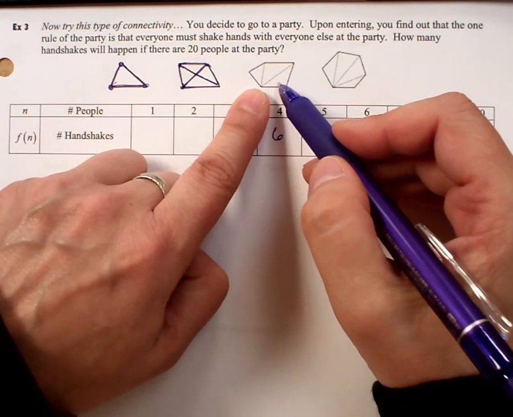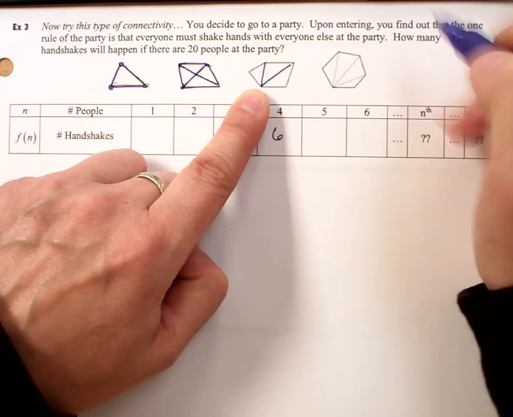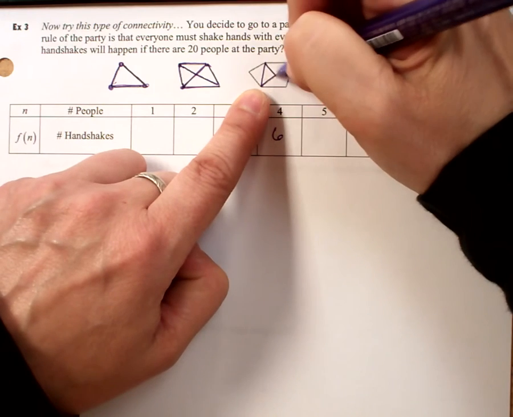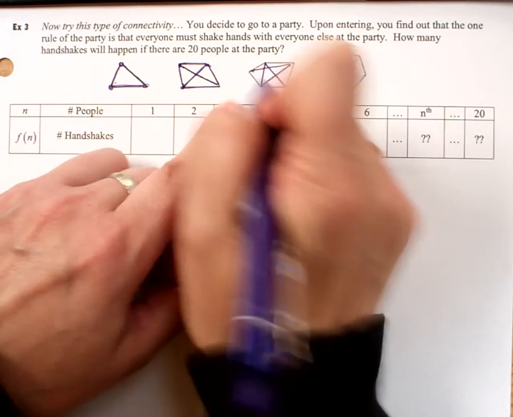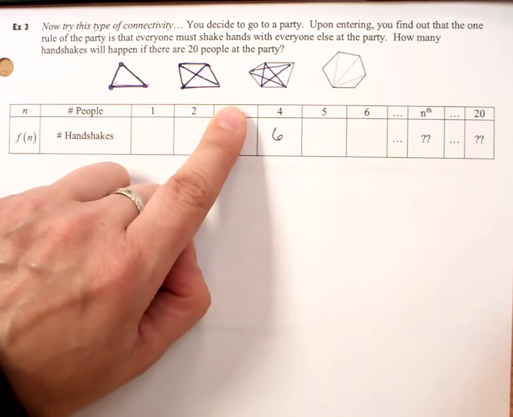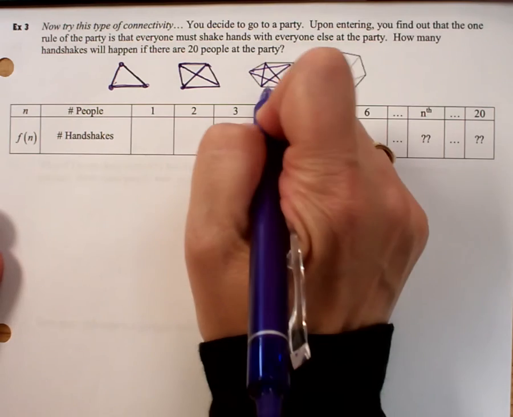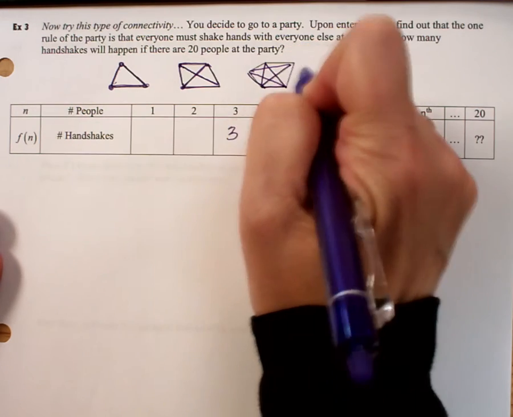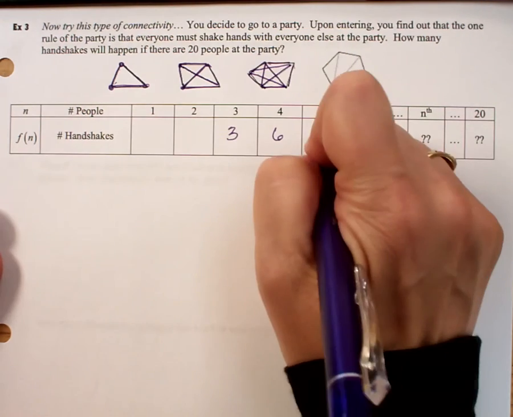Moving on to our pentagon, remember we've got they're reaching across, then we have these ones, then we have these ones. So we have the original diagonals, okay, so we have to add those in, and now we have all of these sides. So you might be catching on to this pattern, so this is going to give us 10.